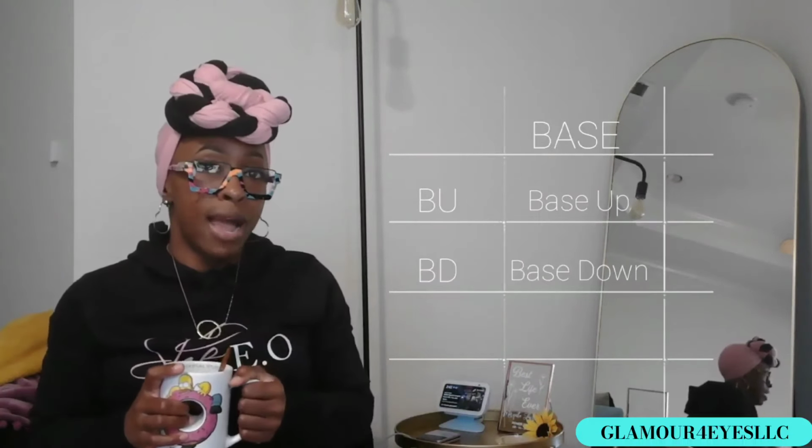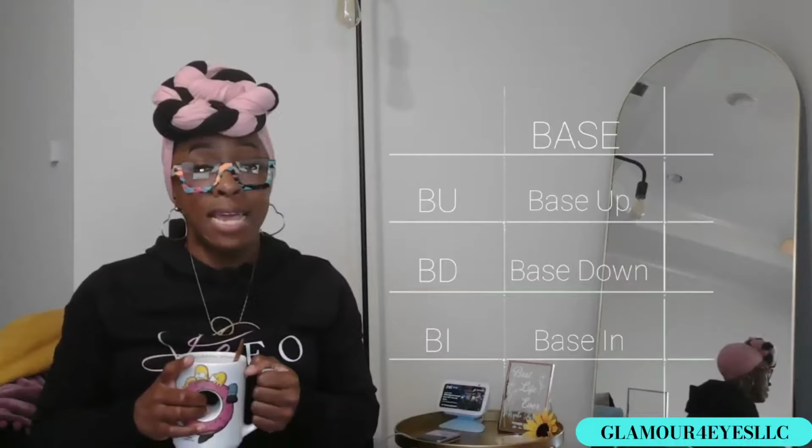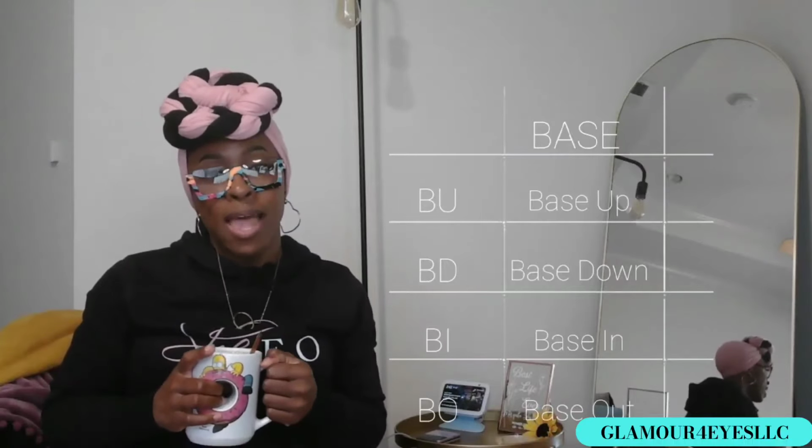This next one is called base, and this is the way the base of the prism is facing to correct your vision. And so the abbreviations that they will show on your prescription for this is BU for base up, BD for base down, BI for base in, and BO for base out.